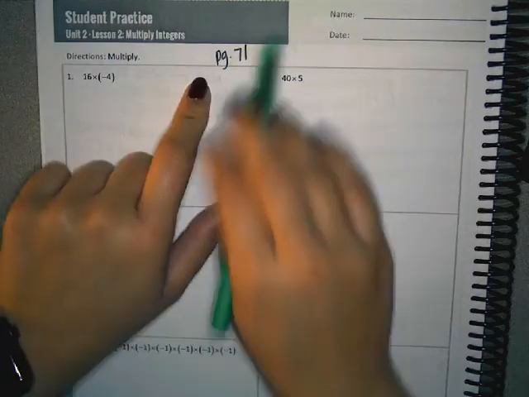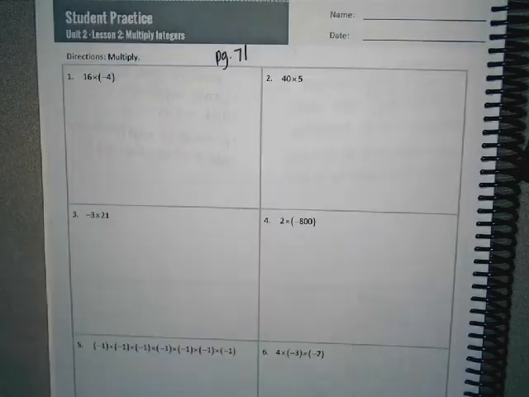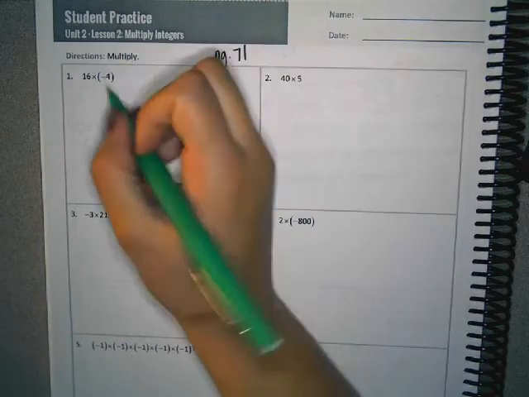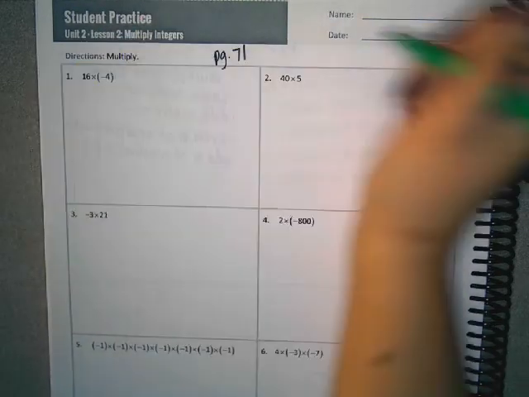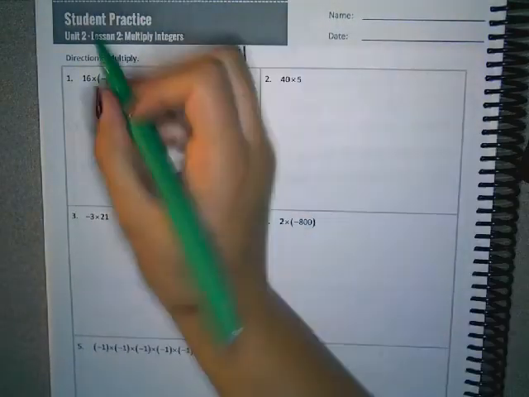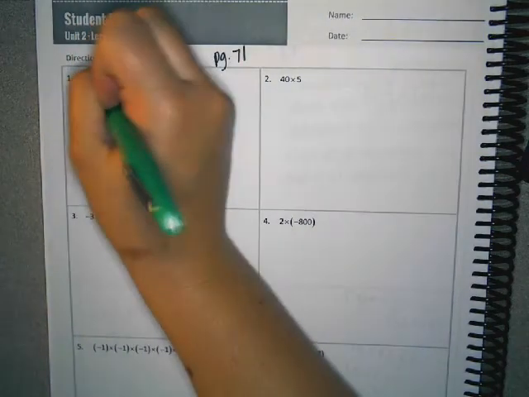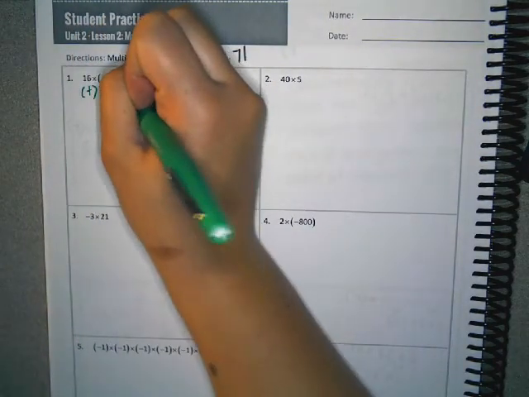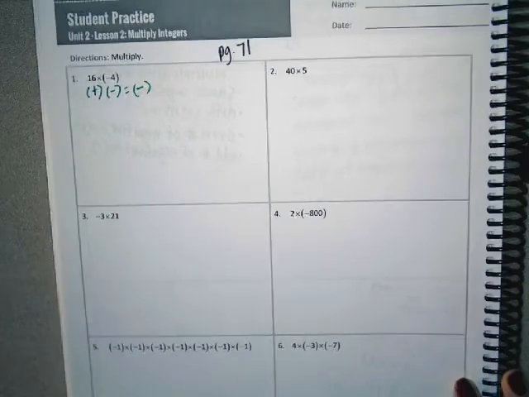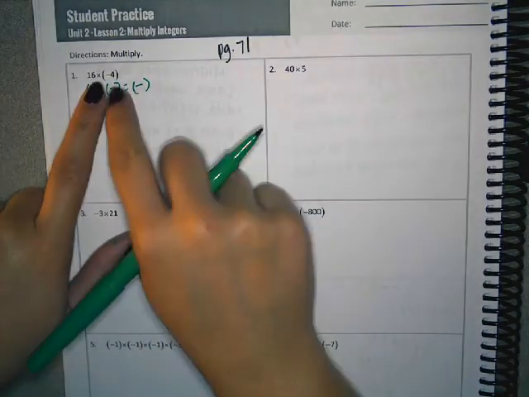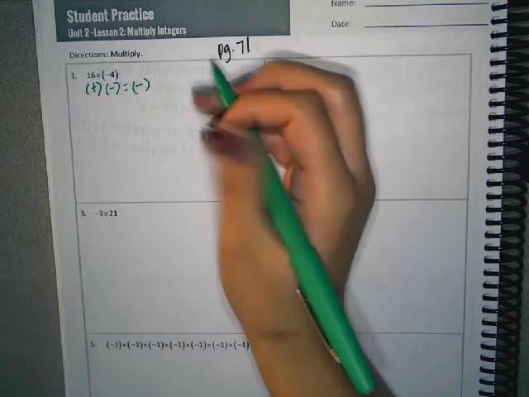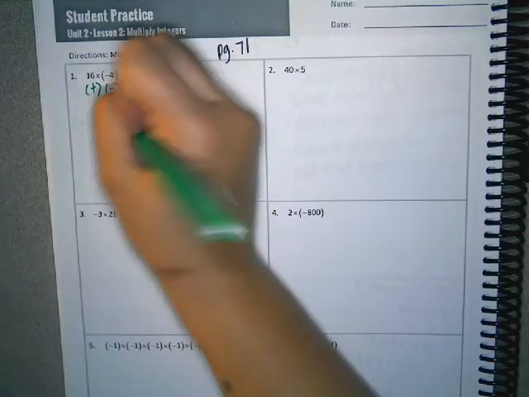Okay, so you should have solved page 71 by now. Looking here, if you need to refer back to your rules, I have a positive times a negative, so I know my answer is going to be a negative number. Then I can just straight multiply. 16 times 4 is negative 56.